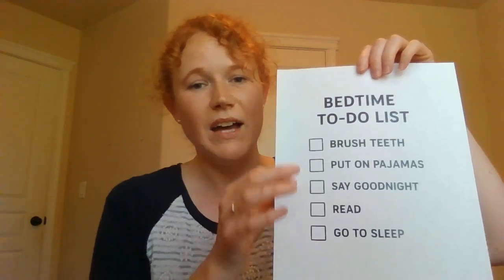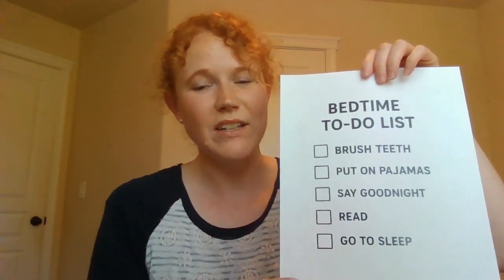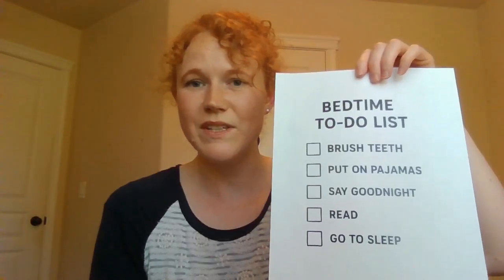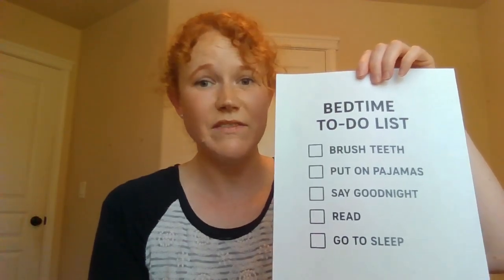This one could just be a checklist that they check off at the end of each one. And then you might include some kind of incentive system if you need to. You can refer back to the motivators episode to get some ideas of some things that you might include to have as some kind of reward for them.